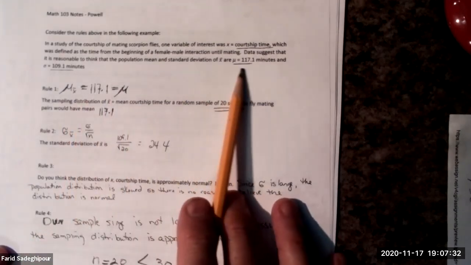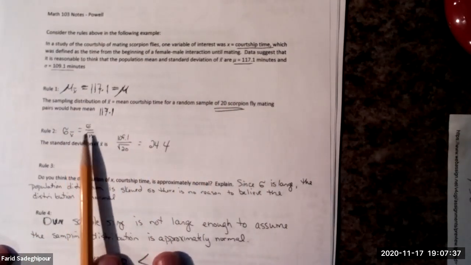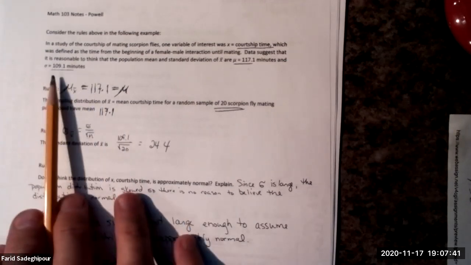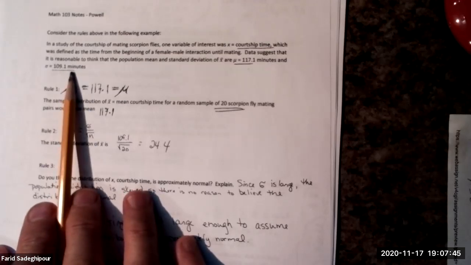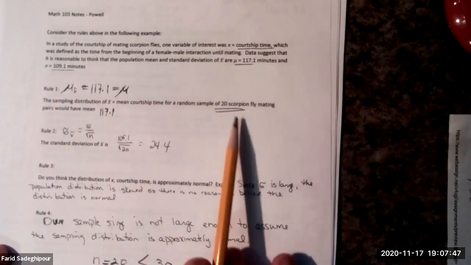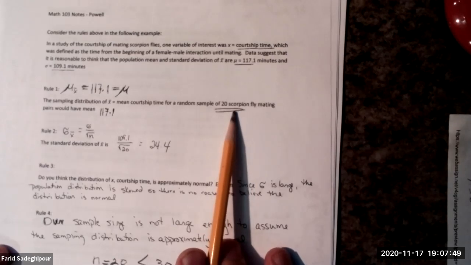So here, mean is equal to 117.1. But if you want to calculate the standard deviation of the sample, you have to take this one and divide by radical n, because there were 20 of them. The standard deviation is 109, and there are 20 scorpion flies, so we divide by radical 20 to get the standard deviation.